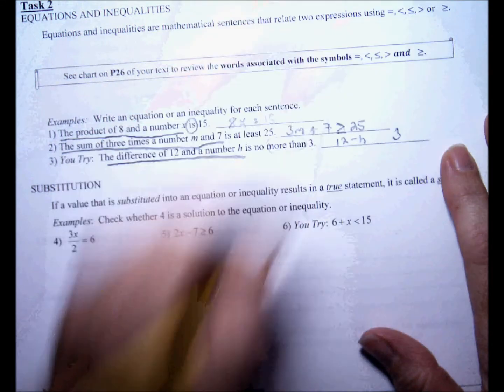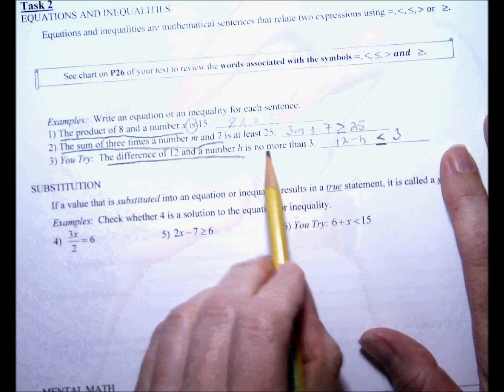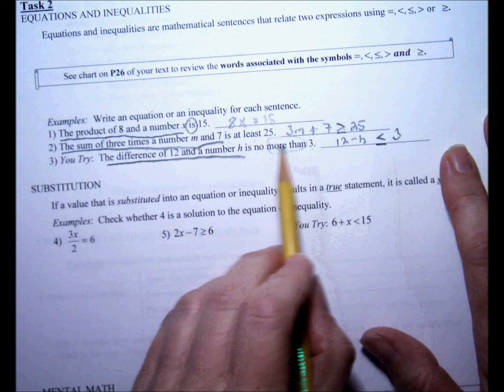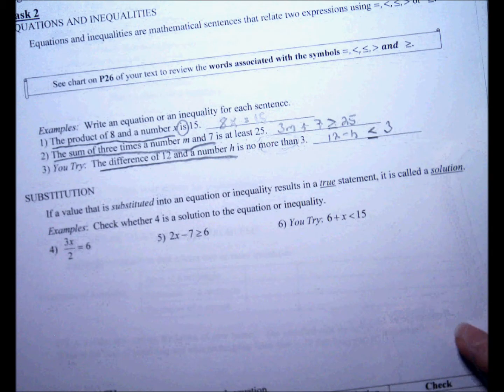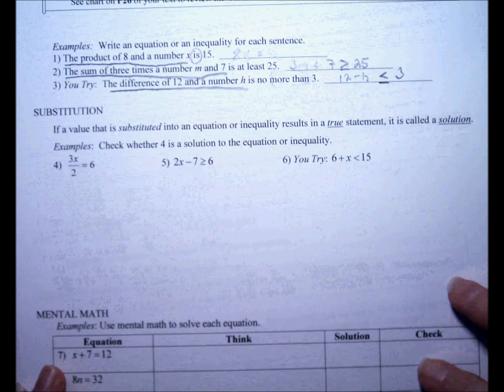Don't get tripped up by the words more than. It's not more than 3. So here's our 3, and we want to put less than or equal to. It's less than 3 if it's not more than 3, and if it's no more than 3, it certainly can be equal to 3. So it's less than or equal to.